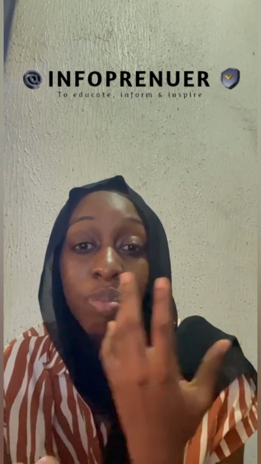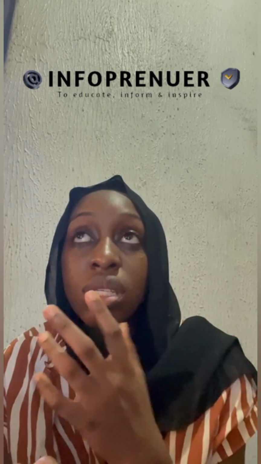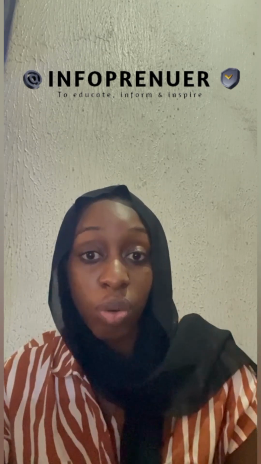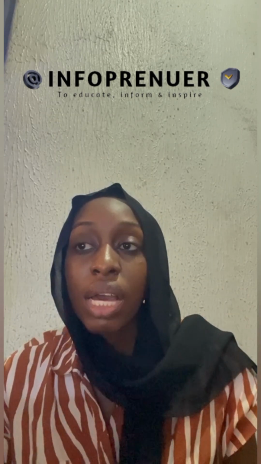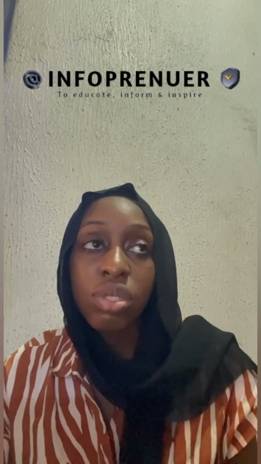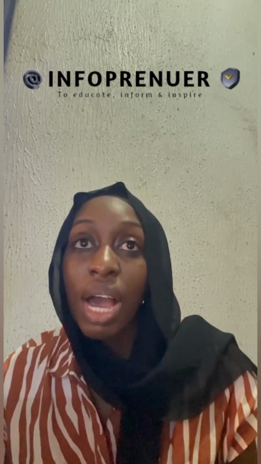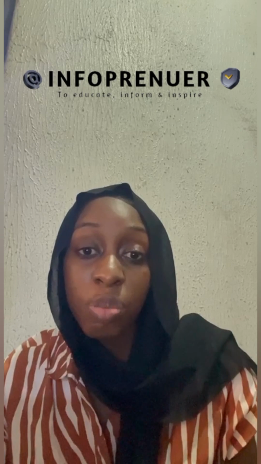So when we're looking at the pathophysiology, the immune system plays a critical role in the development of inflammatory bowel disease, and in genetically susceptible individuals, an abnormal immune response is triggered by environmental factors, which leads to excessive activation of inflammatory pathways.